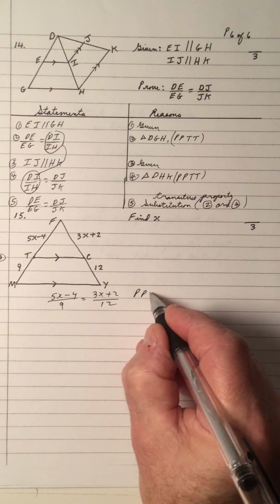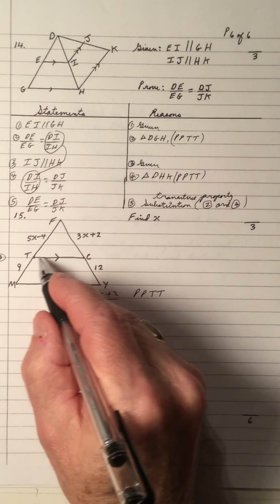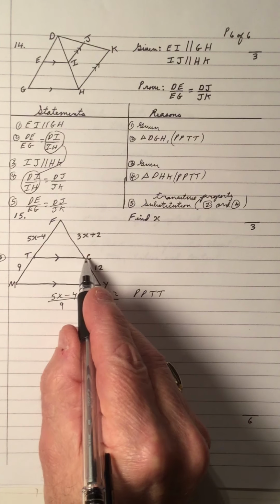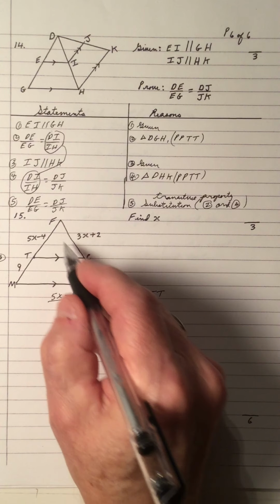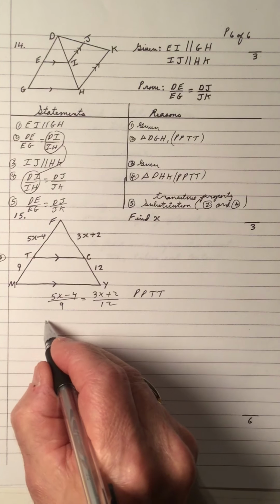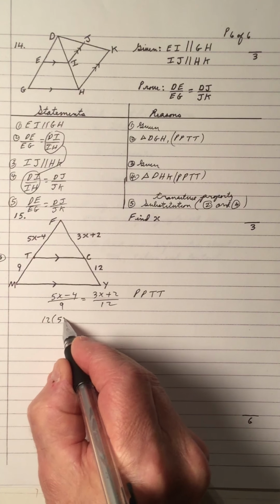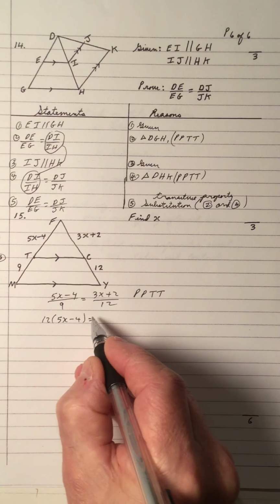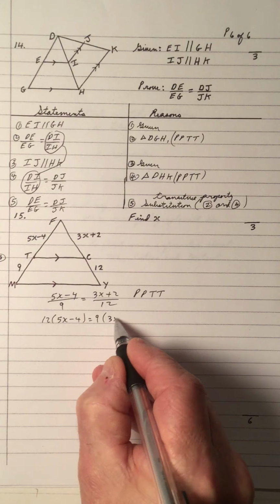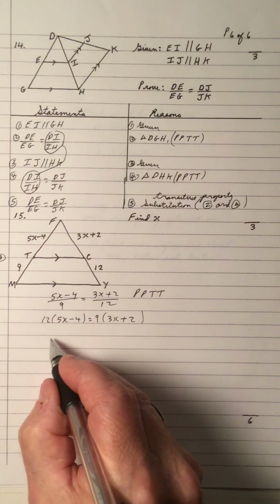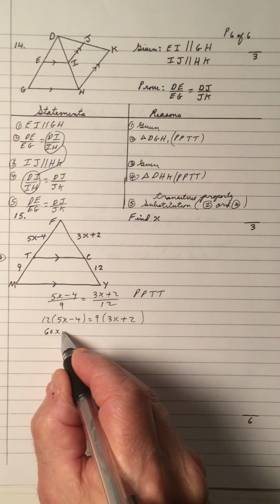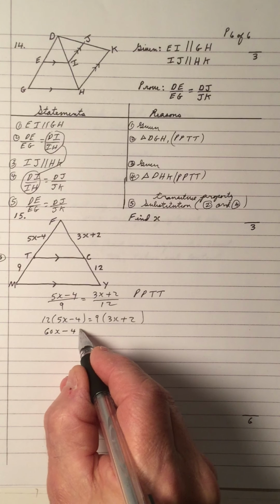That's the parallel proportion triangle theorem. A line through two sides of a triangle parallel to the third side divides the sides proportionally.